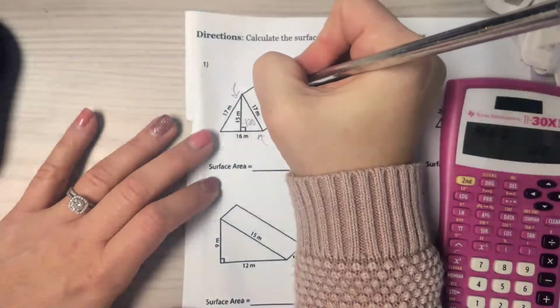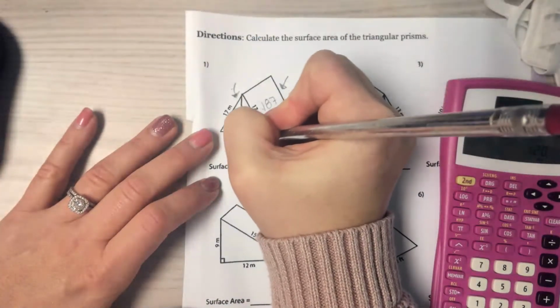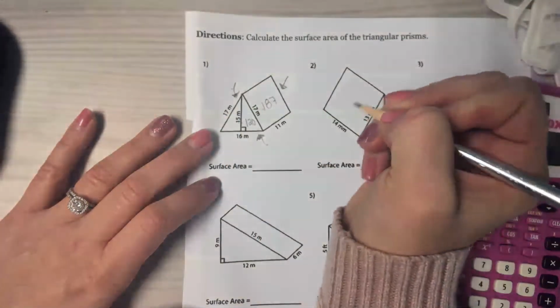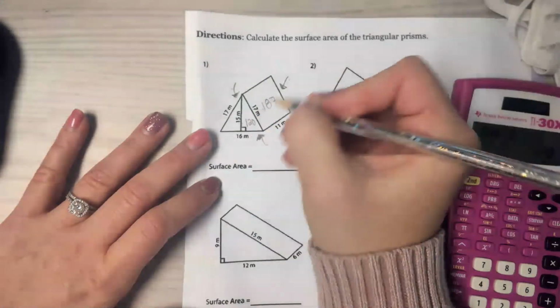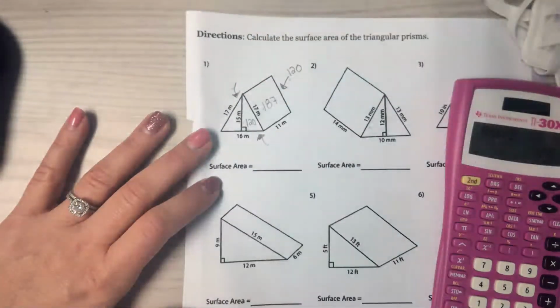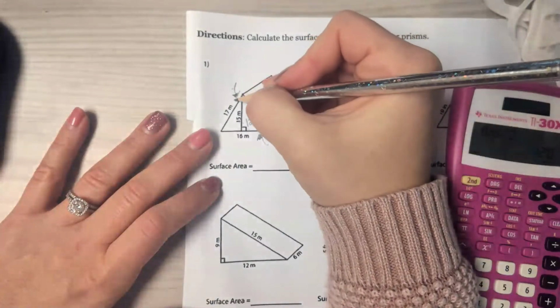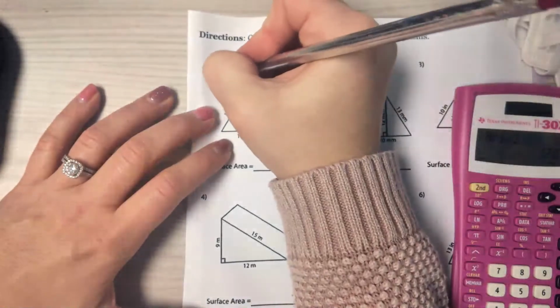Now, using these arrows, I'm going to write what the area is of the sections we can't see. So this back section is the same as the front, right? Front and back. So it's just going to be a triangle. So it's another 120. This side over here is the same as this side. So it's going to be another 187.